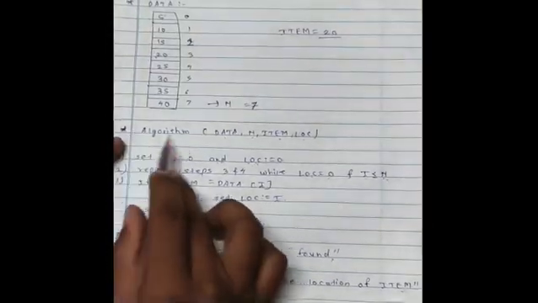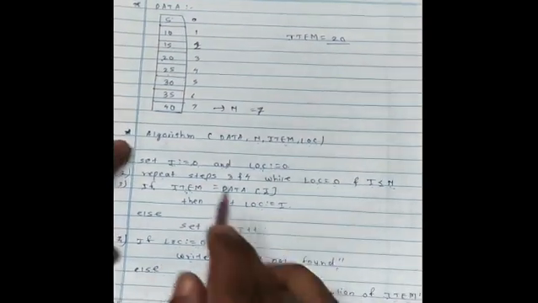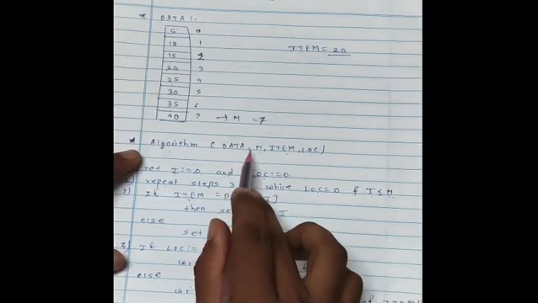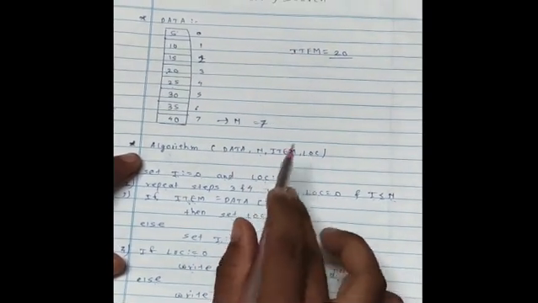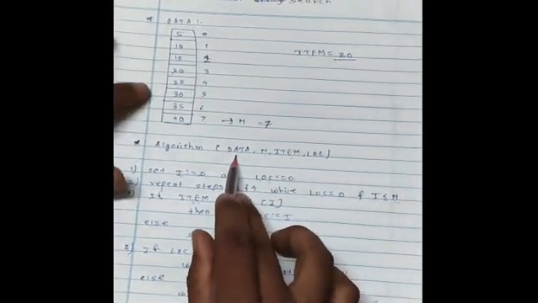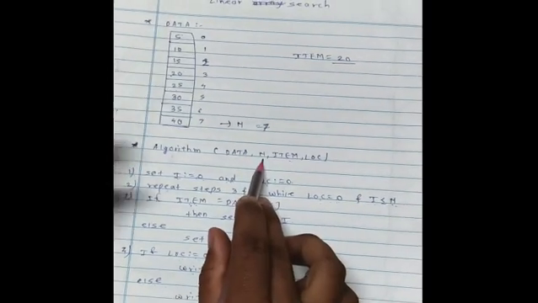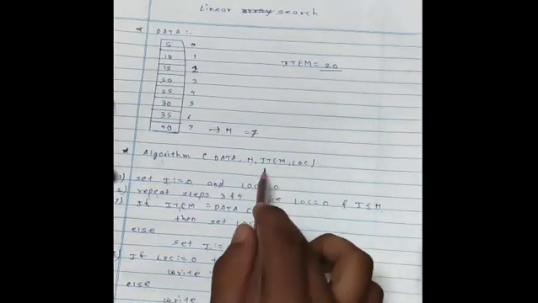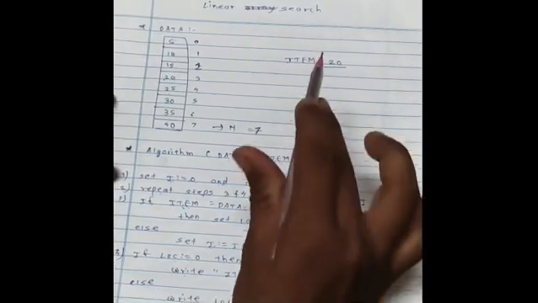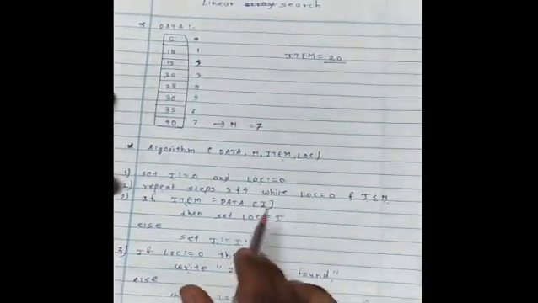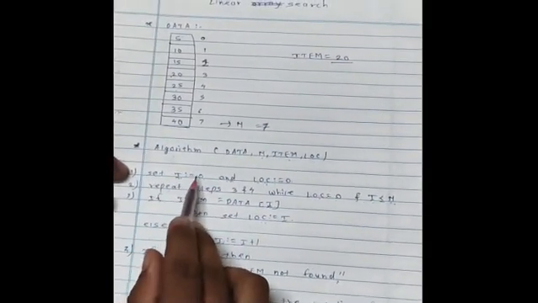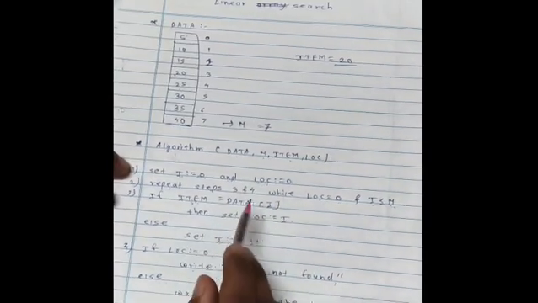Now the algorithm for linear search. In this algorithm, these four are our variables: data, n, item, loc. Data is our linear array, n is the number of elements present in the array, item is the 20 that we have to find, and loc is the location of that item 20. So the first step is set I equal to 0 and loc equal to 0.